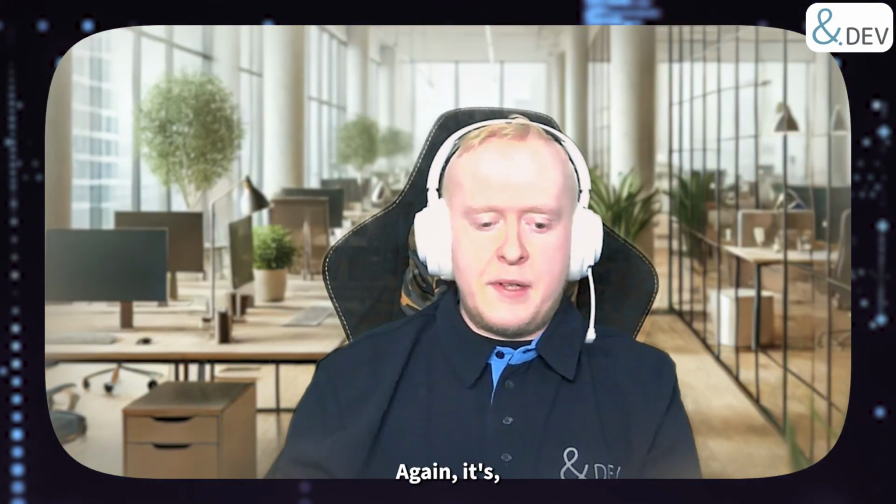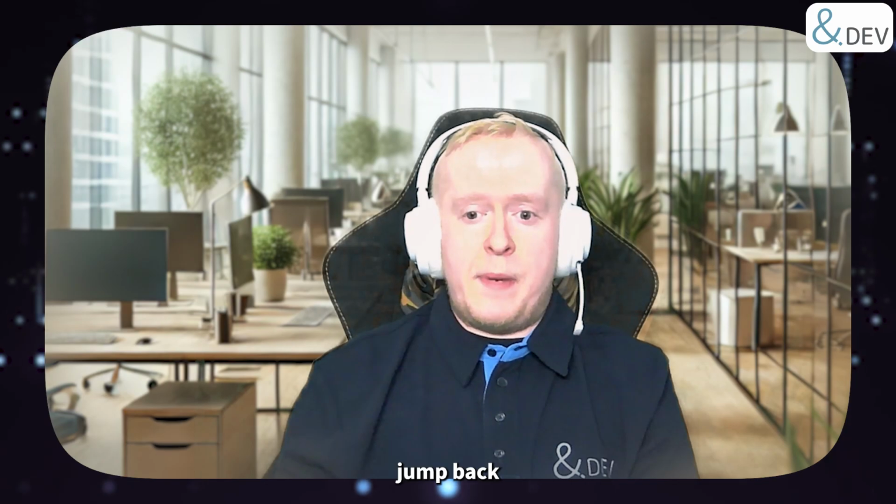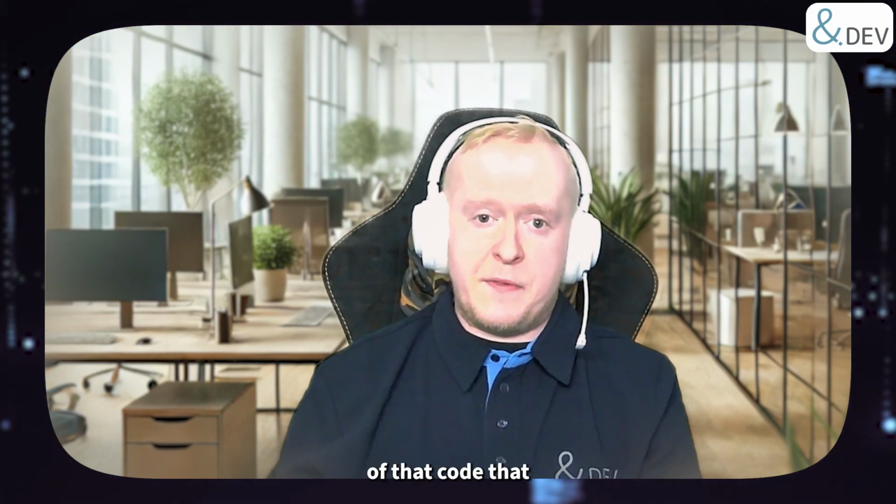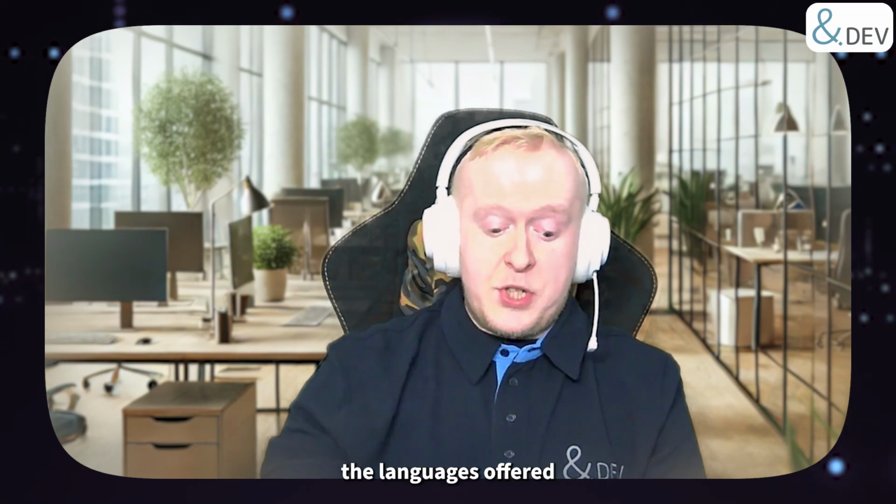Again, it's versioned, so you can jump back and you can also target it, just like in the writing part, to a specific piece of that code that you want to edit. The languages offered are HTML, JavaScript, web technologies, but also it does support Python, and that can be exported out into Google Colab as well, like Jupyter Notebooks. Web technologies and Python are covered there.